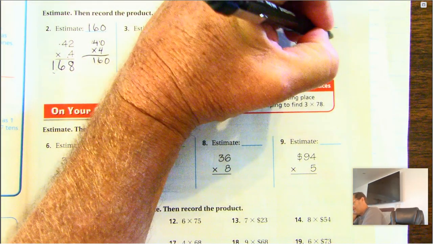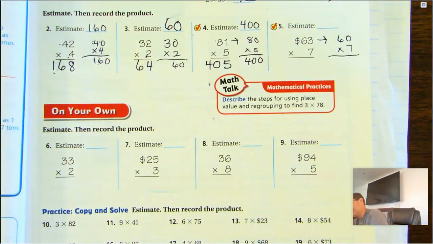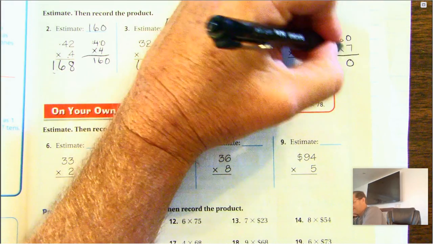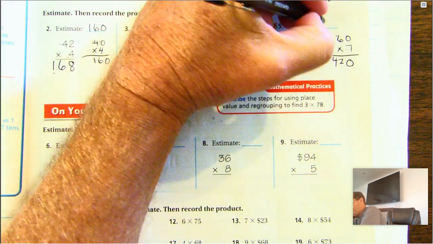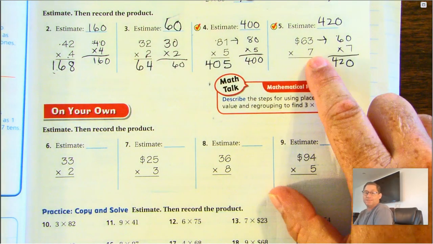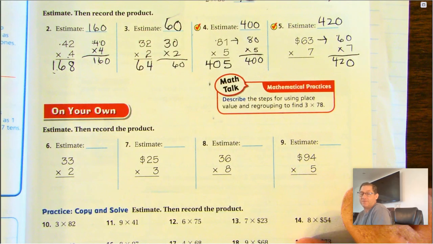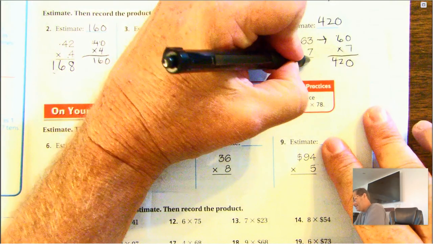63. We know that that's close to 60. So we have 7 sets of 60. 7 times 6 is 42. So 420 would be our estimate. Let's multiply the ones. We have 7 sets of 3 ones. 7 sets of 3 ones is 21.